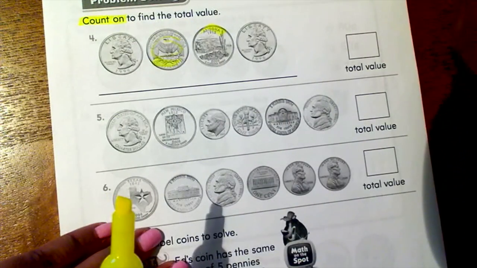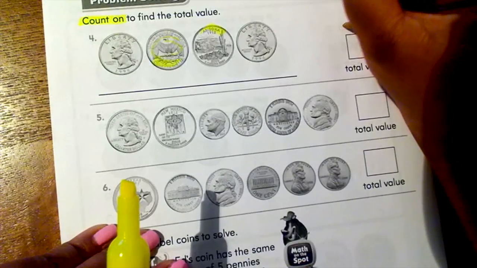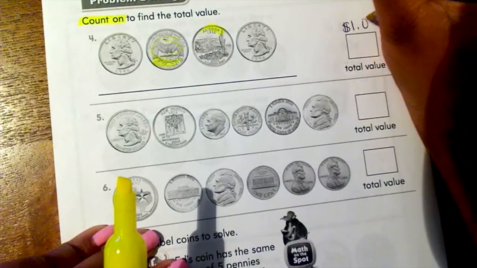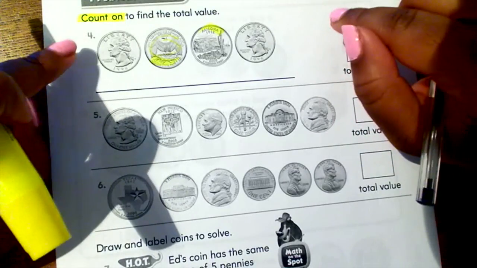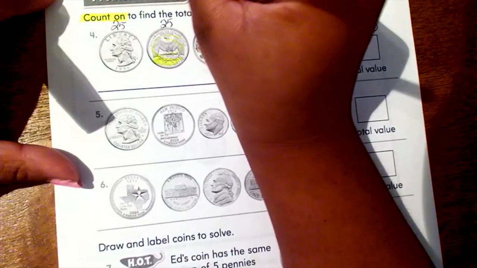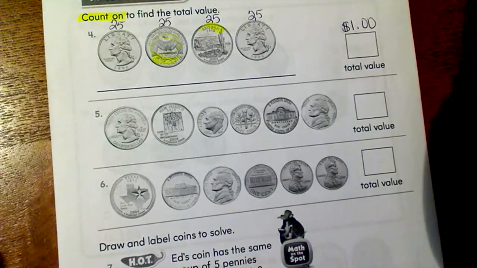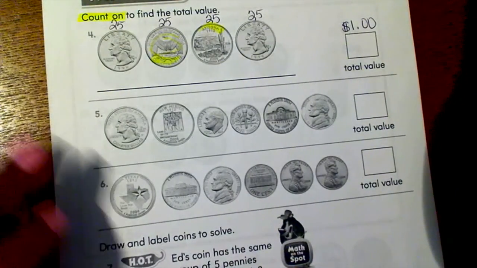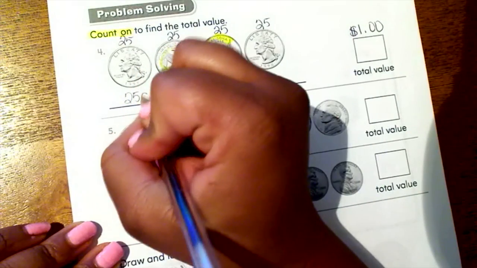And I don't want you to just come over here and say, ooh, $1, I'm just going to write the dollar because I know that that's the answer. I want you to show your work. I want you to start off by labeling. So we know that a quarter is basically 25 cents. So I'm going to go ahead and write 25 on top of all of the quarters. And I'm going to show my work to prove that I'm counting on. So I have 25. I'm going to go ahead and write that.